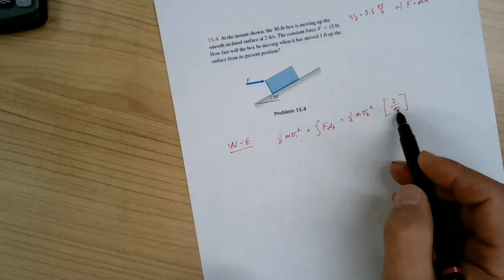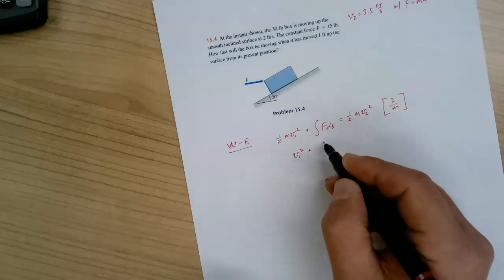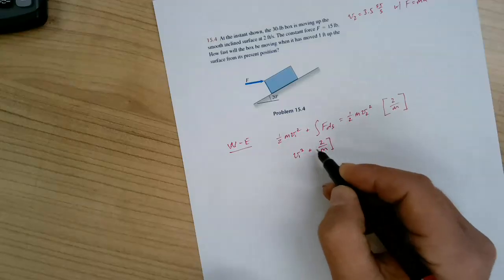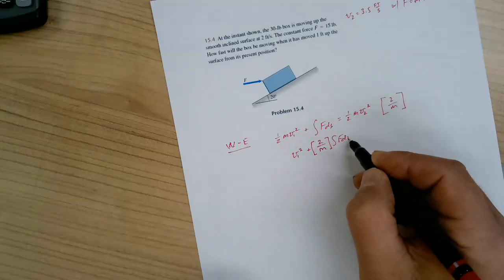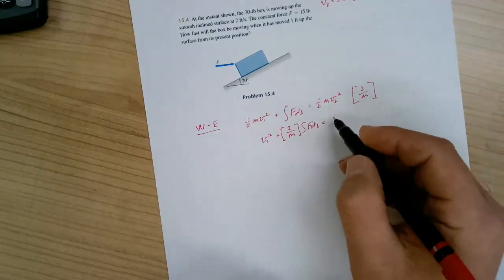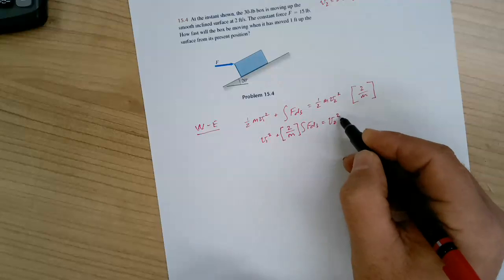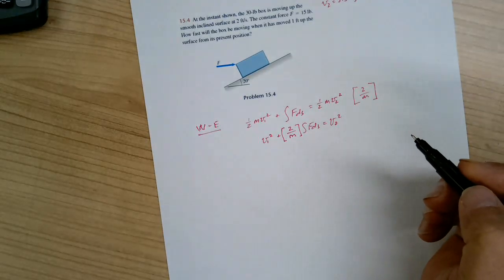The m disappears because I'm dividing by m, and I'll have v1 squared plus, keep that 2 over m, maybe I'll even put it in brackets, integral of F ds equals, and the same thing, it disappears on the right-hand side, v2 squared. And we see what we're looking for a little bit easier there.